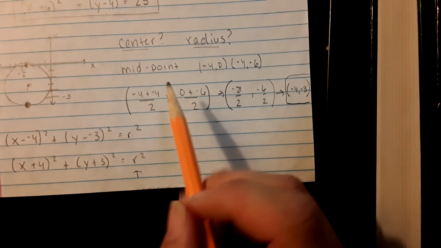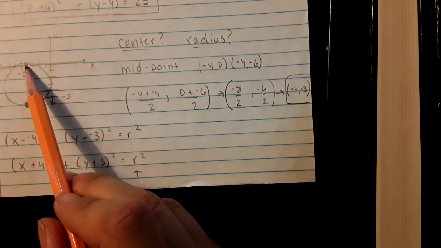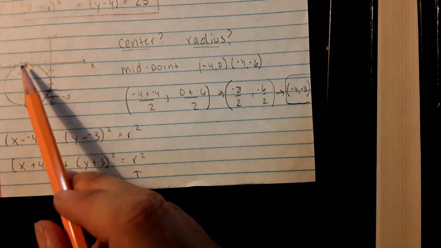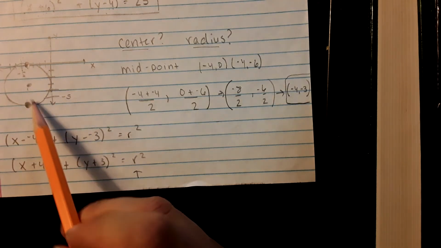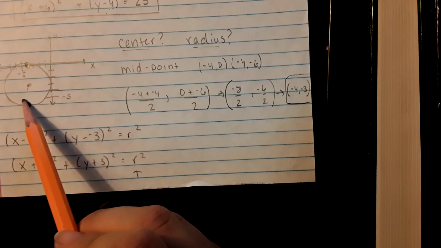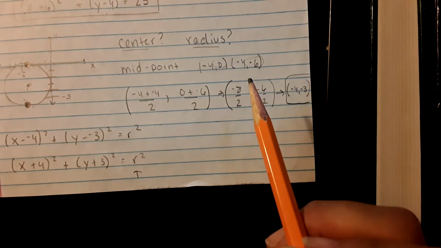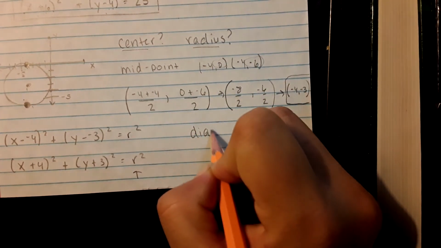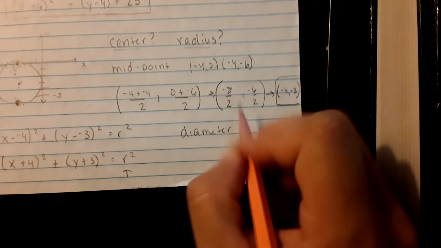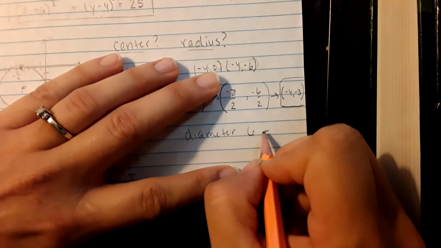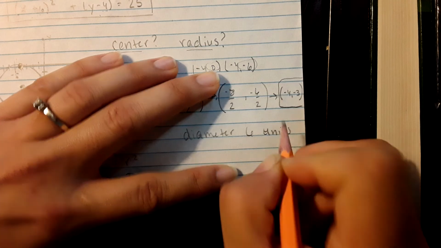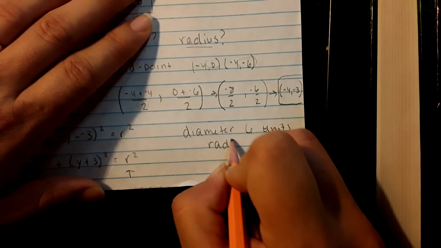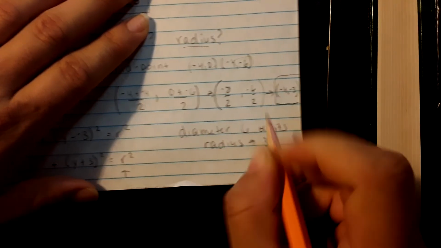So reasonably, we can see that the diameter is 6 units long. It goes from 0 to negative 6 on our y values. So our diameter is 6 units. And that means our radius is 3 units.